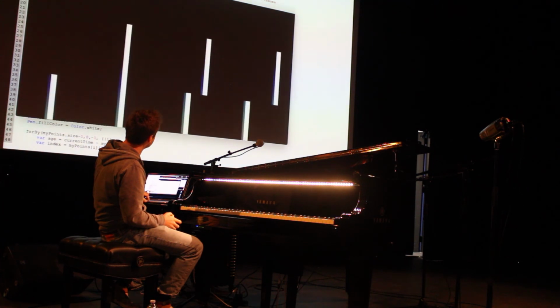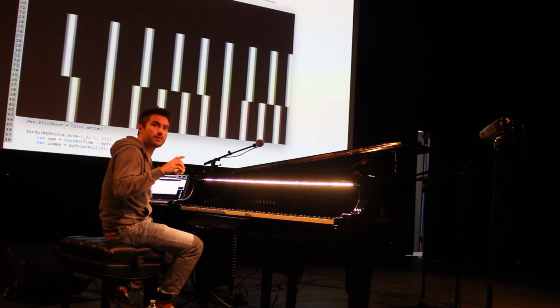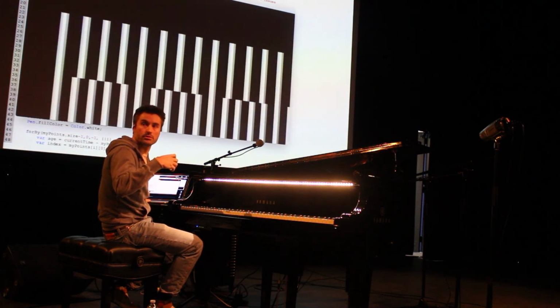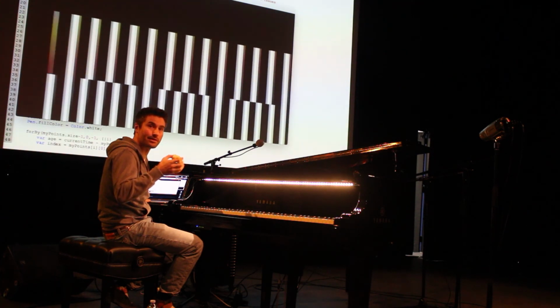Now we speed it up. Remember, there's nothing happening here except that the events are getting closer together. I'm not adding any sound. It's just these little clicks that are getting closer together.